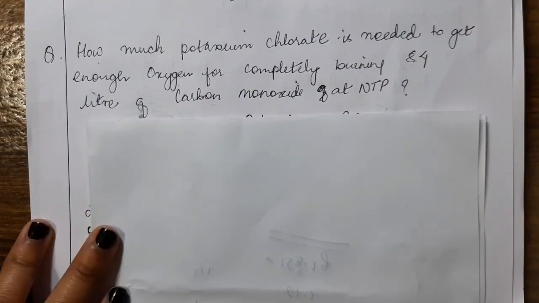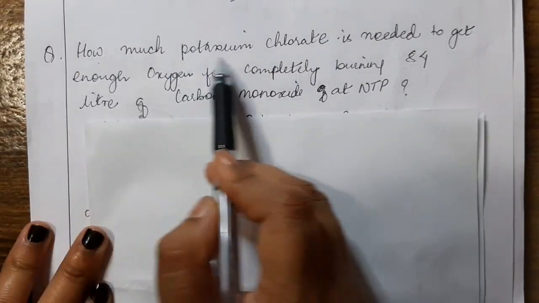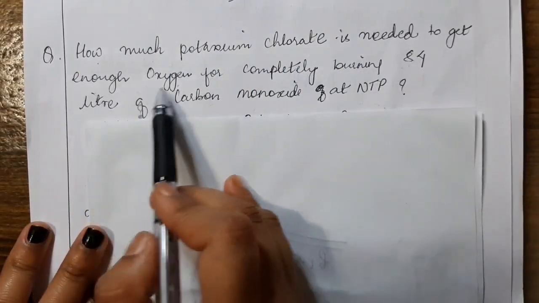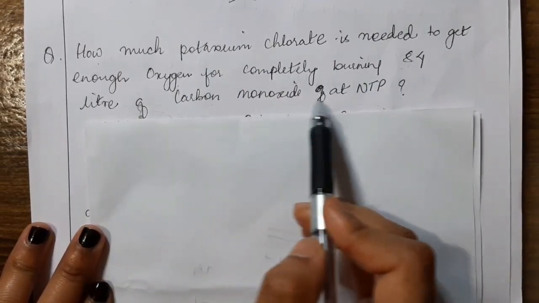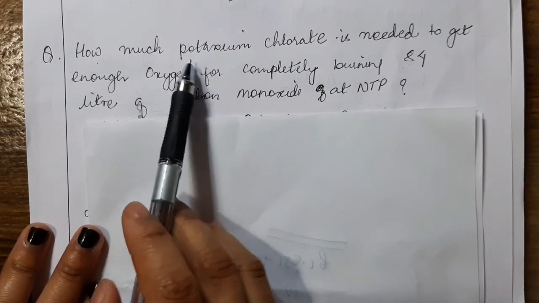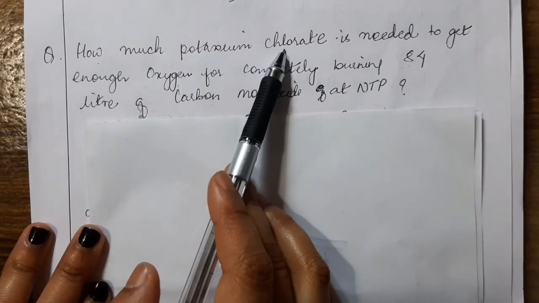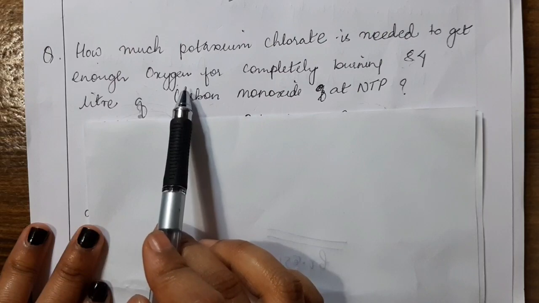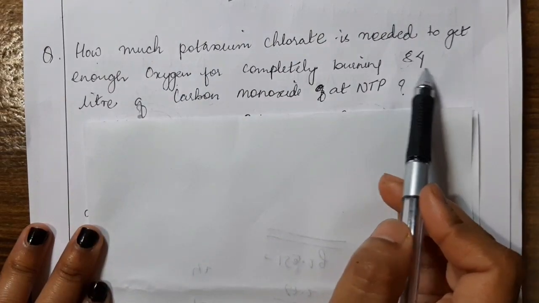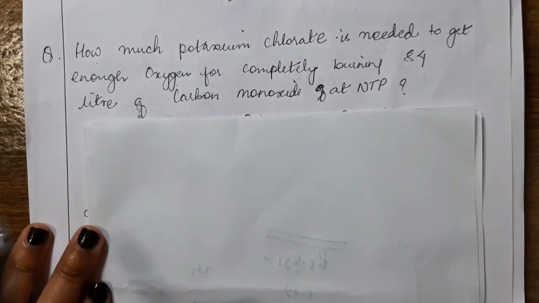Okay, let's see another question. How much potassium chlorate is needed to get enough oxygen for completely burning 84 liters of carbon monoxide? So you have to find out the weight of potassium chlorate which is required to get oxygen that burns 84 liters of carbon monoxide.